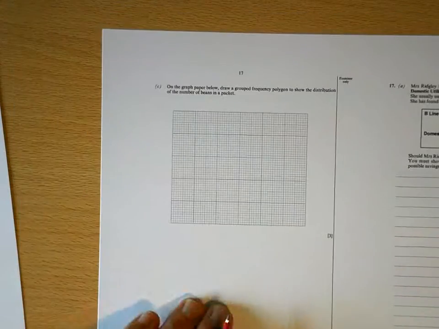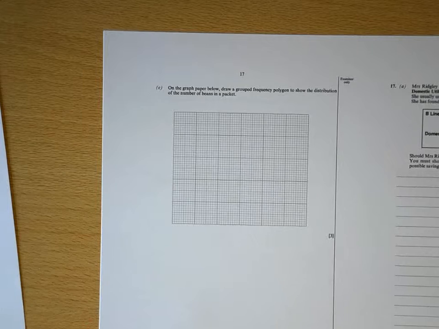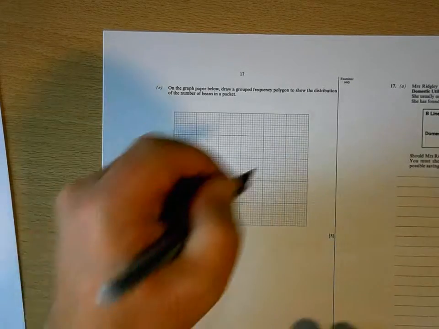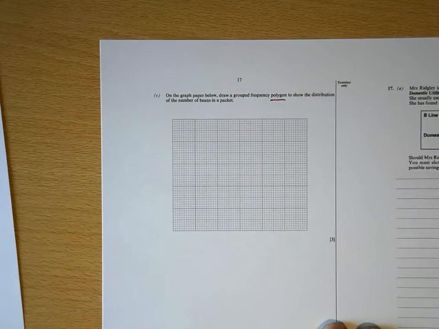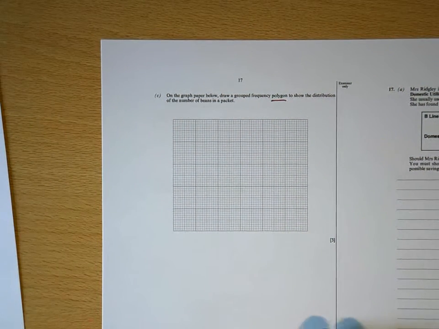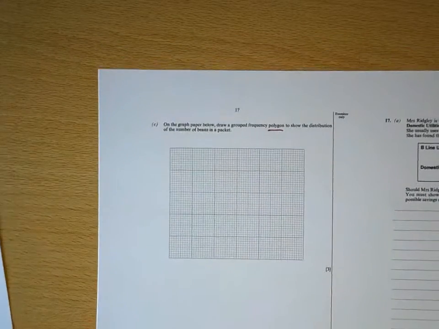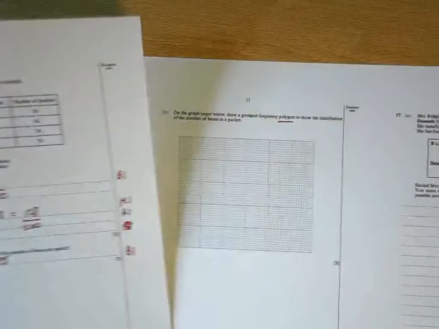Then what we have to do is draw a grouped frequency polygon to show the distribution. Now, a grouped frequency chart would be a bar chart. A grouped frequency polygon is plotted on the midpoints. And again, that's something that you need to know.